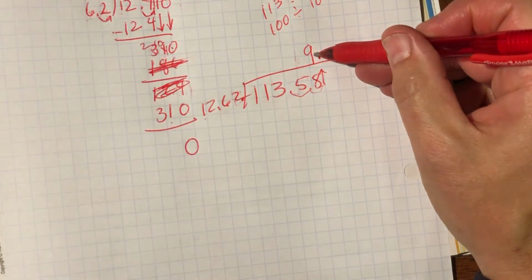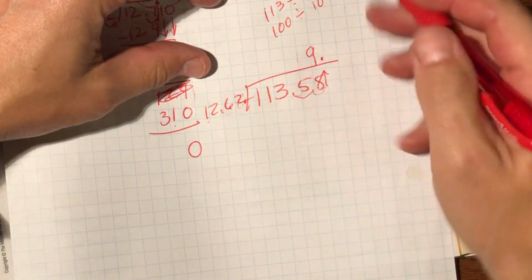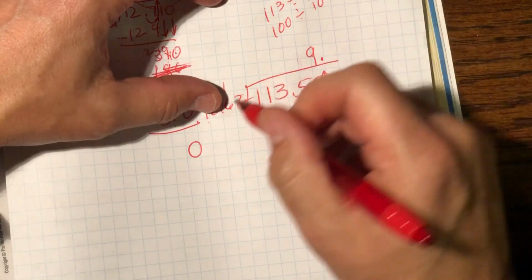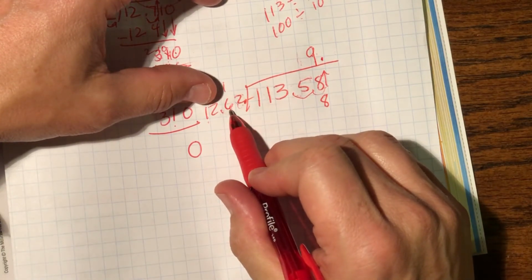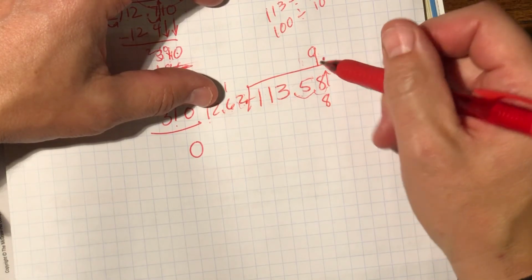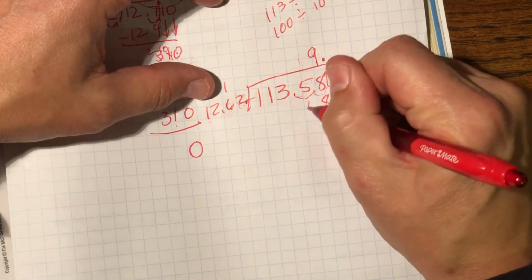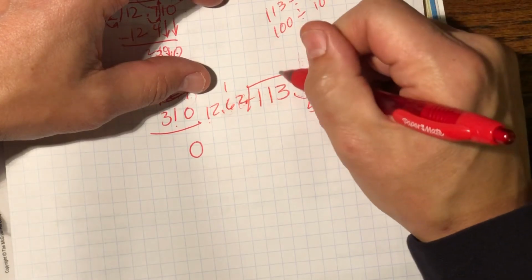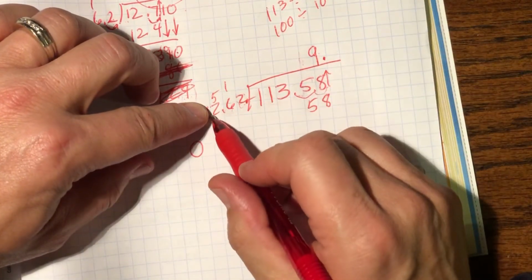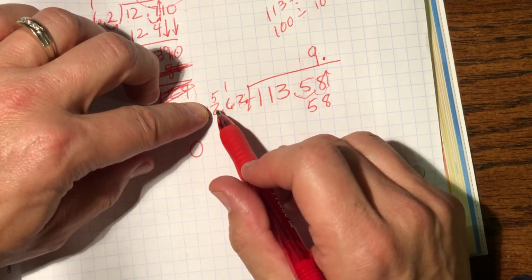And now I can start multiplying. 9 times 2 is 18. Put the 8 down, carry the 1. 9 times 6 is 54. Plus 1 is 55. Carry the 5. 9 times 2 is 18.